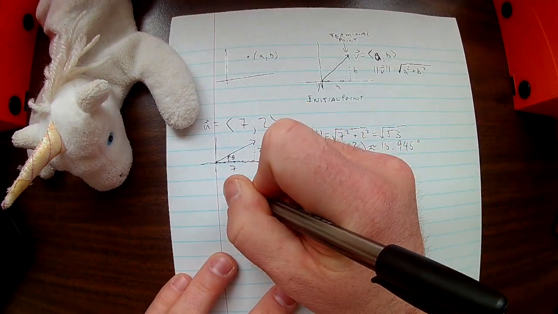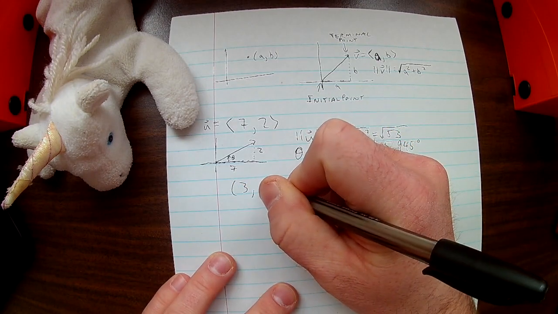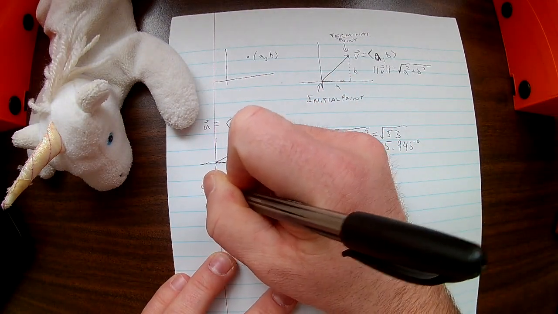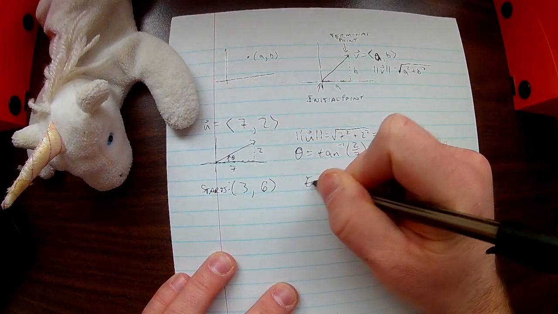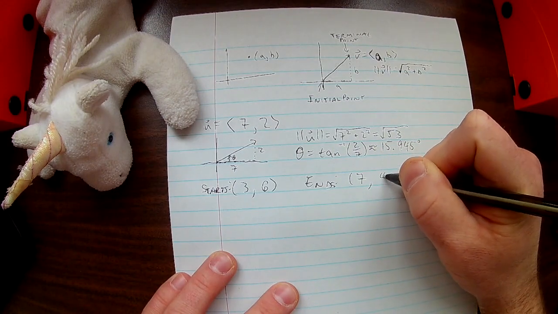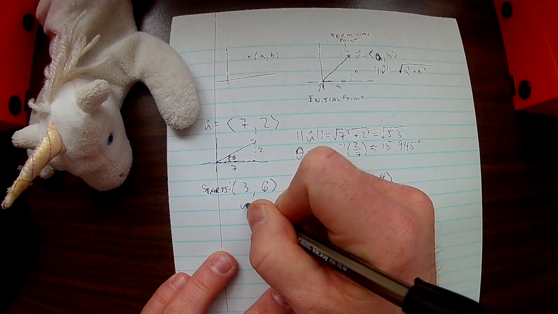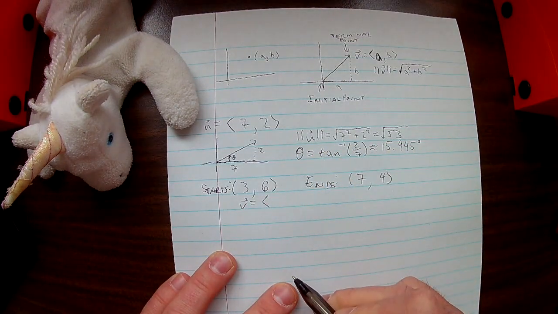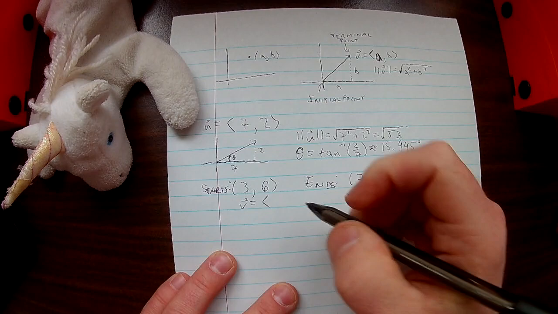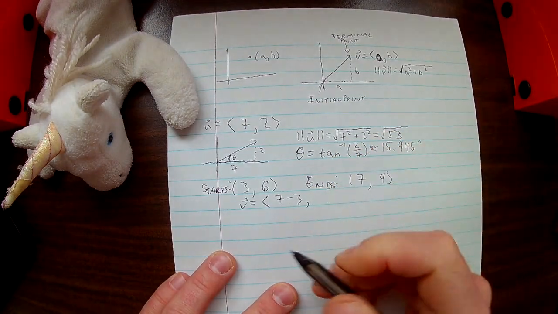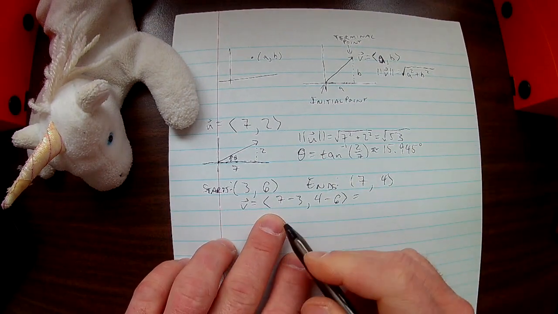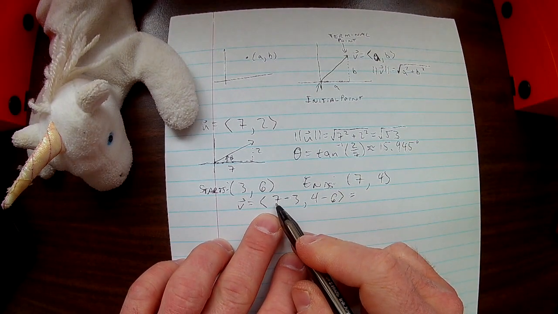So let's just say I have a vector that starts at 3, 6 and ends at 7, 4. In order to find the component form of this vector, all we're going to do is the head minus the tail. The head is where the vector ends. The tail is where it starts. So I'd have 7 minus 3, comma 4 minus 6.